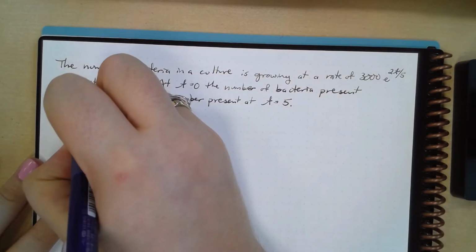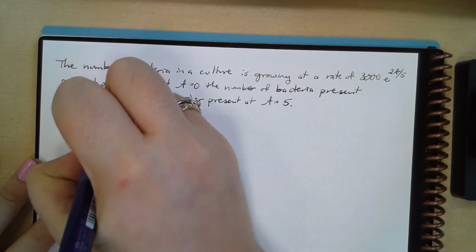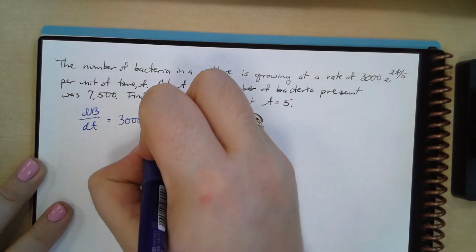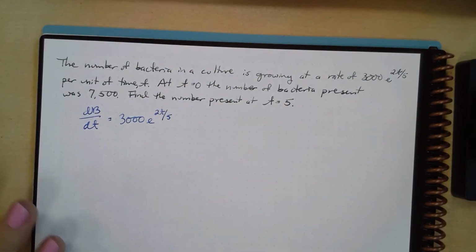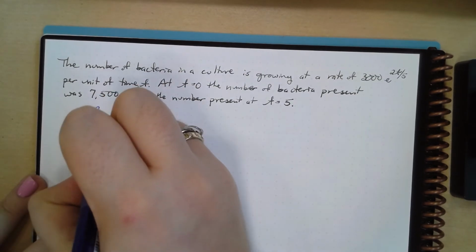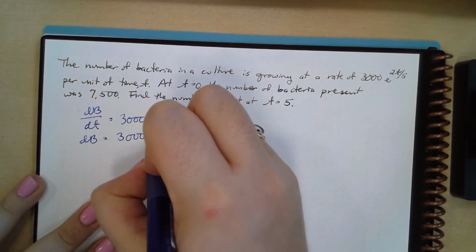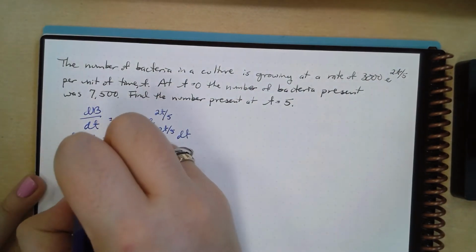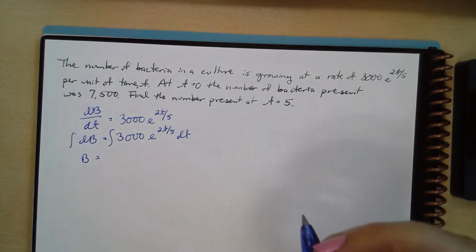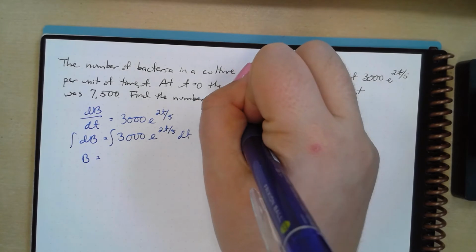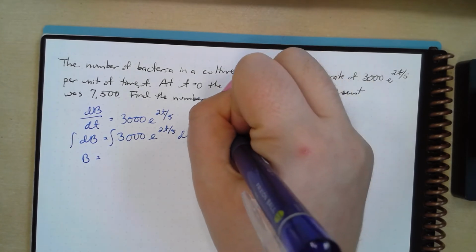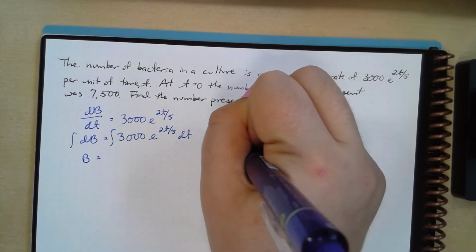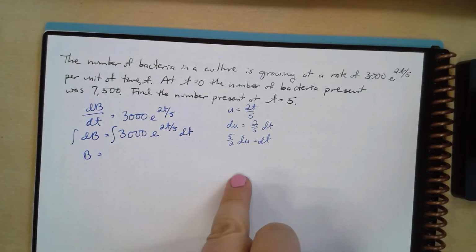So the number of bacteria is growing at this rate per unit of time. That means dB over dt, where I'm calling B my bacteria, is equal to 3,000 e to the 2t over 5. So dB is equal to 3,000 e to the 2t over 5 dt. I'm going to integrate both sides, so I get B equals. Now, in this case, u is going to equal 2t over 5, so du is equal to 2/5 dt. So 5 halves du is equal to dt, right? That's our u substitution there.